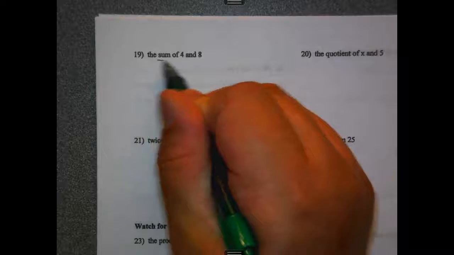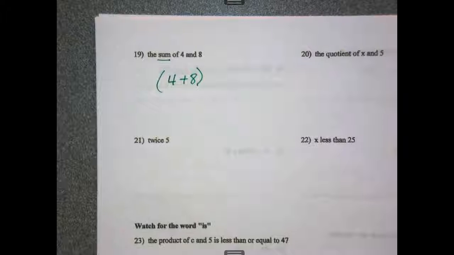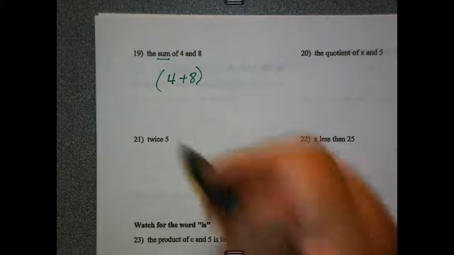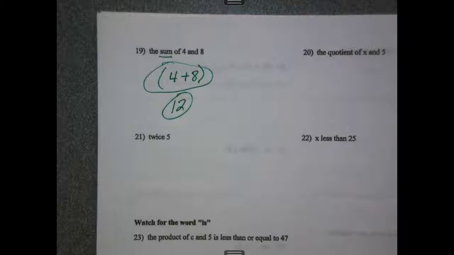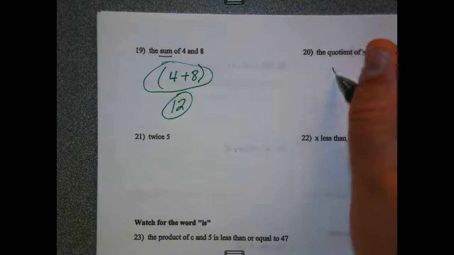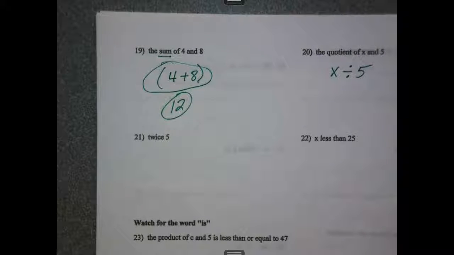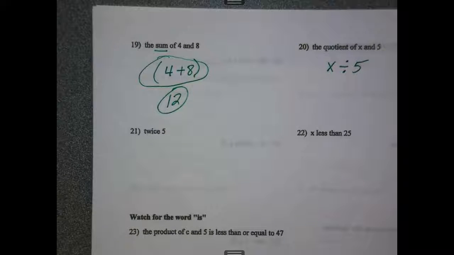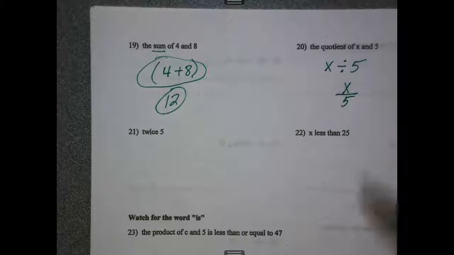When you see the word sum, try to use parentheses. It doesn't matter on this problem, but if you want to multiply it out, that's fine. Either one. I'm sorry, add them together. Quotient is what? Division. X and 5. Again, it doesn't really give you an order. You could put 5 divided by x, or x divided by 5. You could use that symbol.